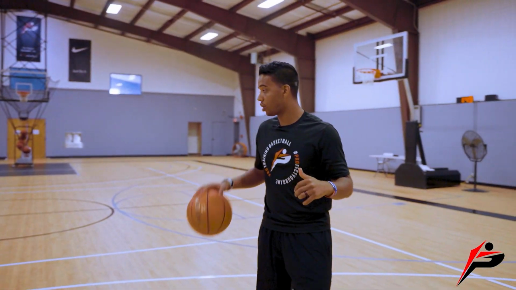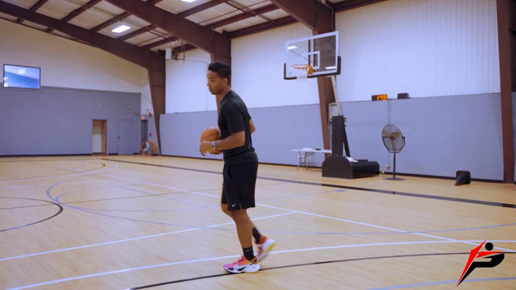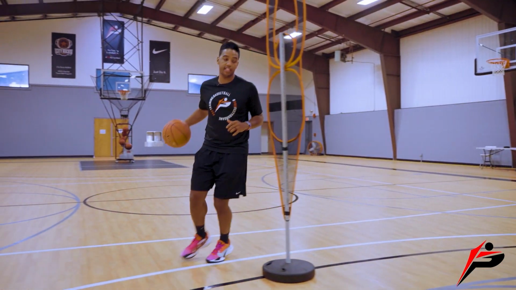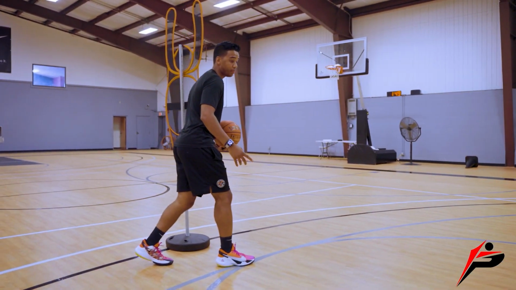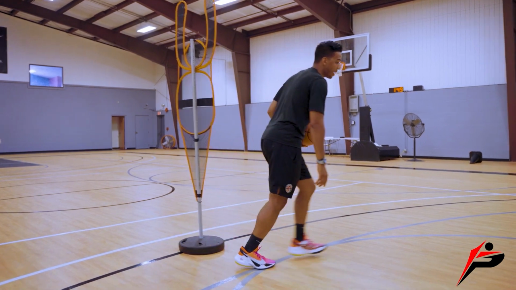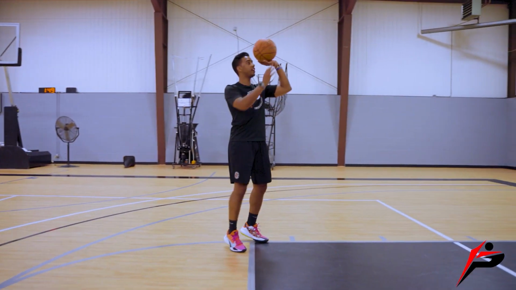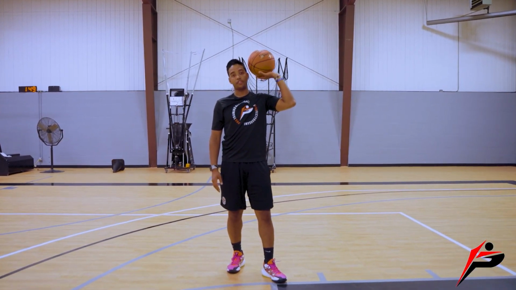As he's going through this, one thing he also likes to do is after he comes off of that screen and he snakes the screen and that big man is coming up to trail, he might have to get into a little bit of a fadeaway in order to get that shot off as well.